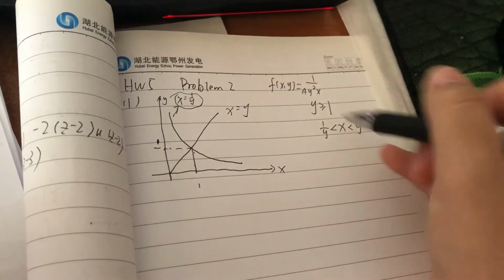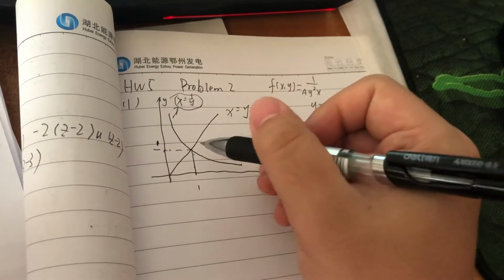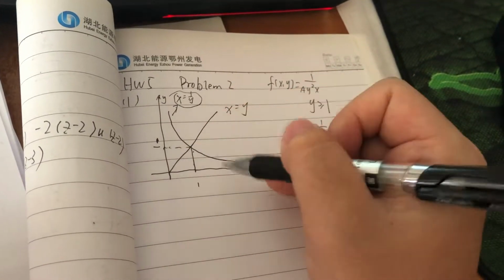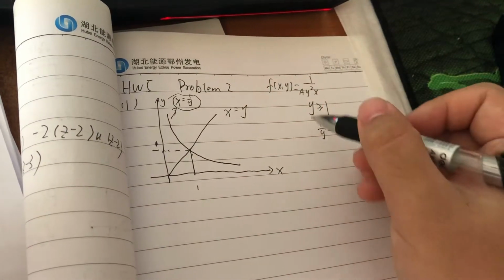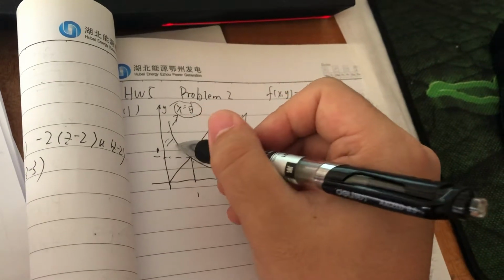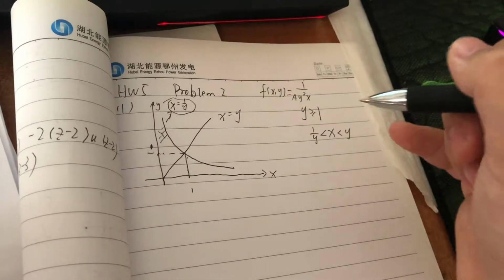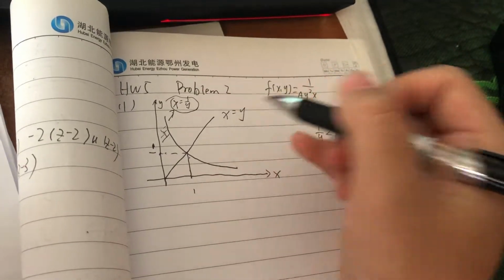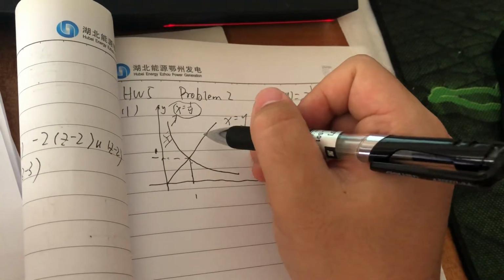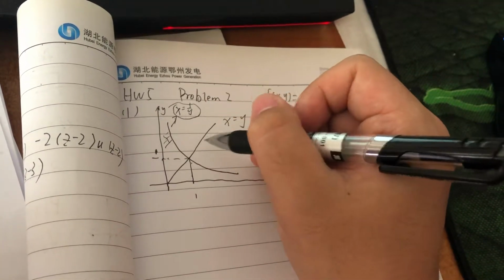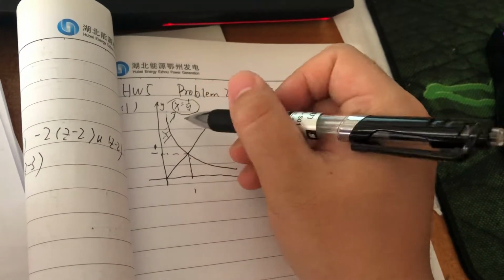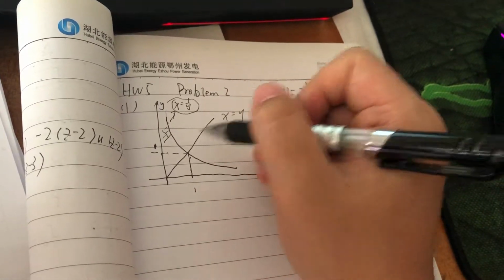Because y has to be greater than 1, this side is not in the region. And x has to be less than 1, so for this side, the region is on this side, and for this curve, the region is on this side.